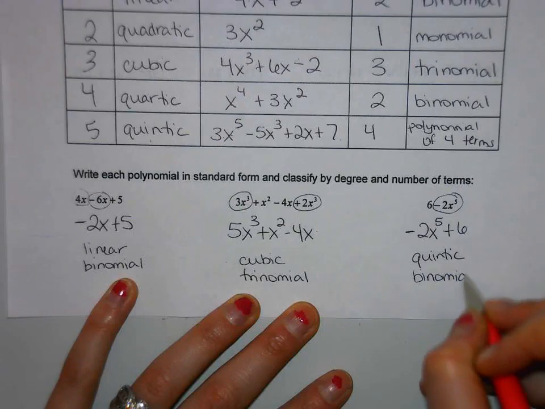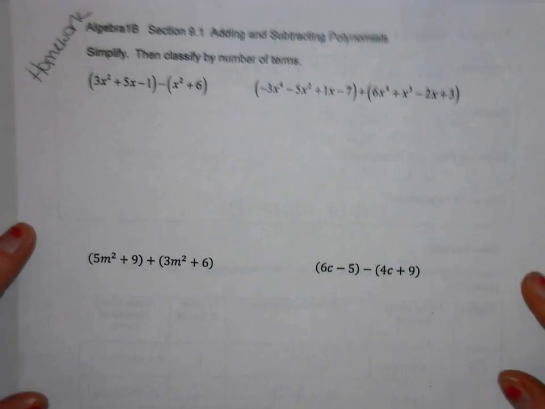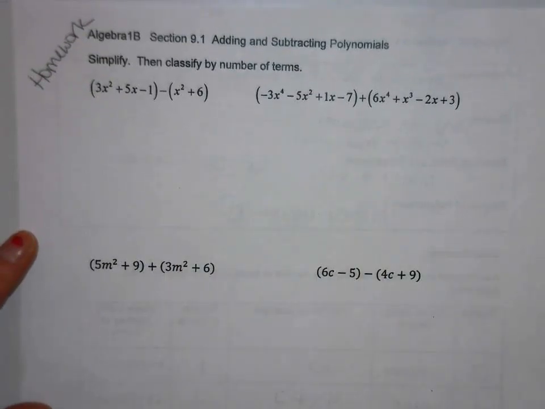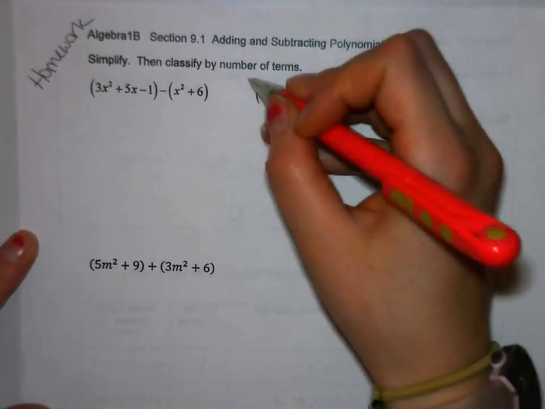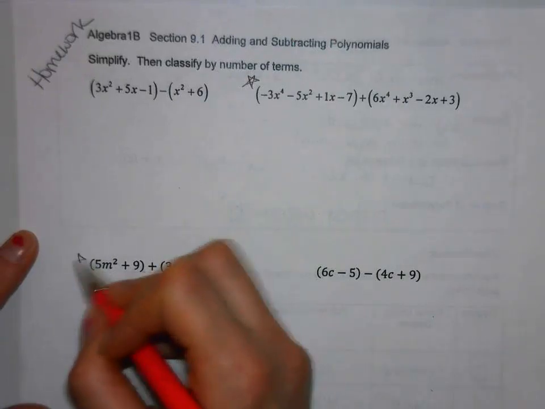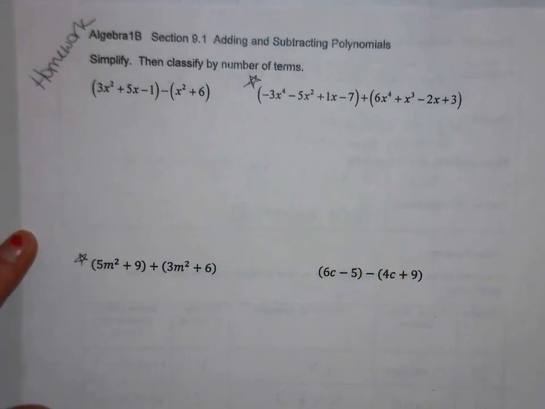If you look on the back side, these were our homework problems. There's 6. So first you were to do the addition problems, 1, 2, 3, and then next were the subtractions.